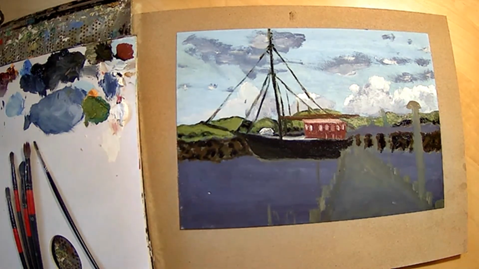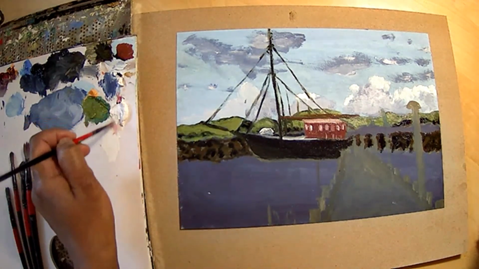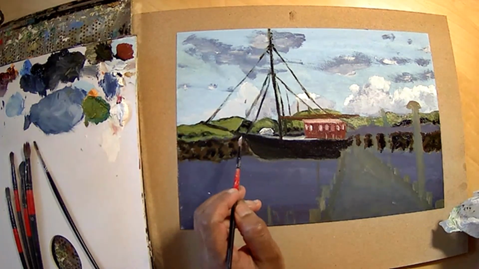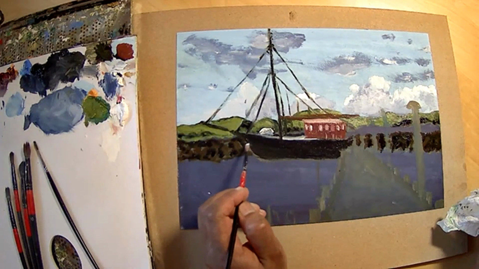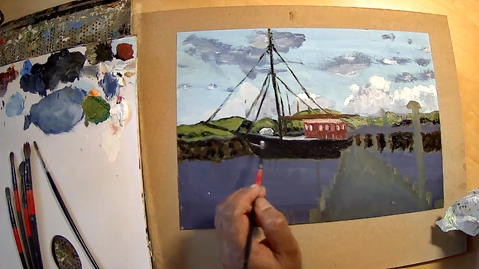leaving it suggestively. Those were the key white areas that I wanted to do, and there's one more white, not too much, but it's beautifully suggesting here the boat's body.